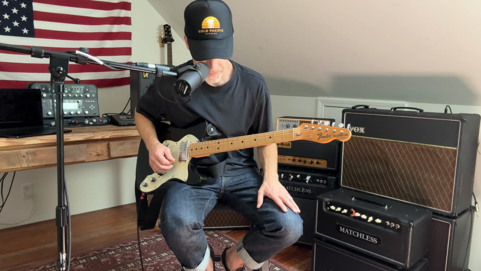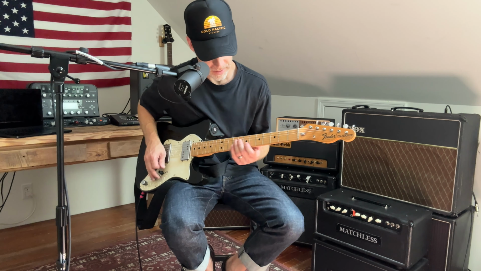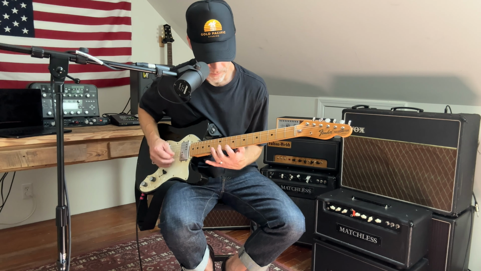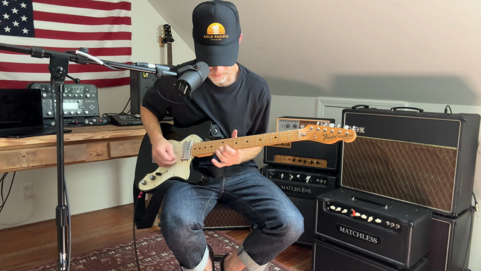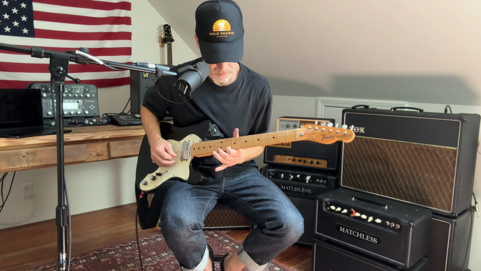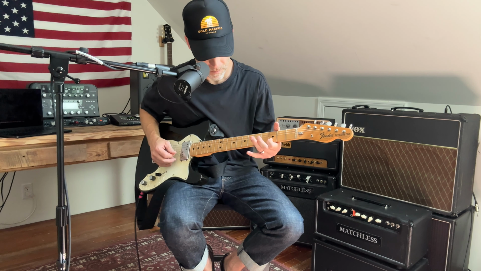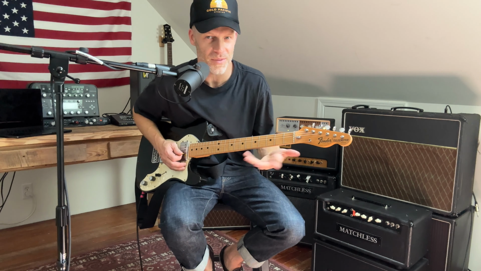So if you add in a little bit of overdrive or a little bit of dirt or something, that's a fun way to get a lot of energy, and you can move around just with your G and your B strings.